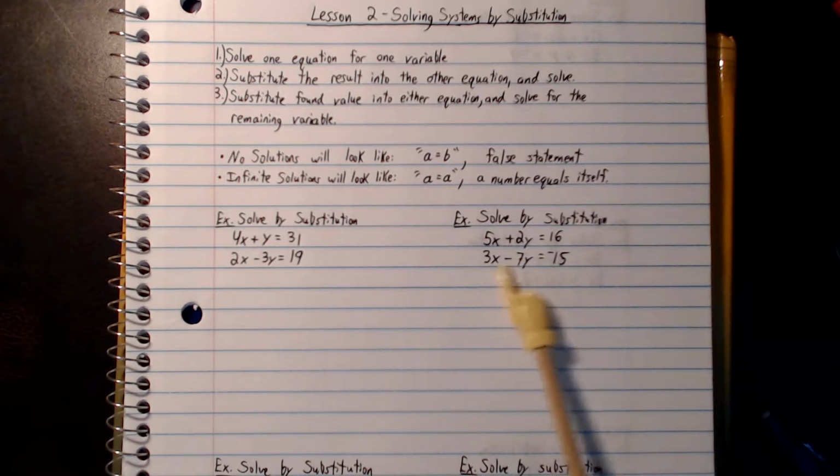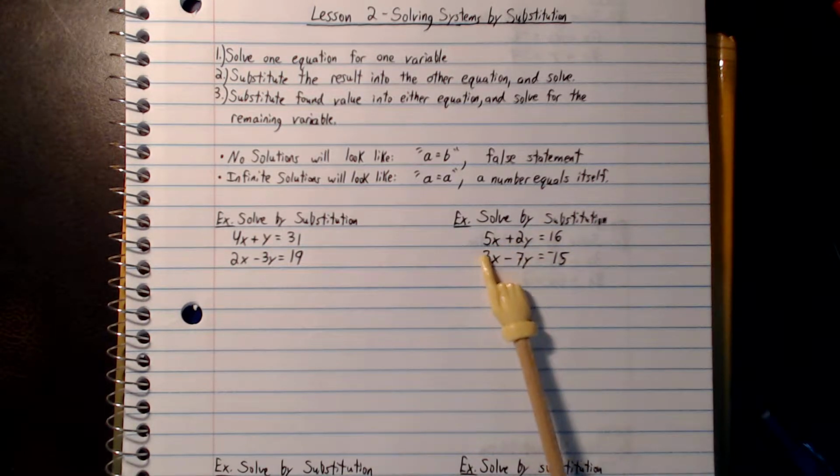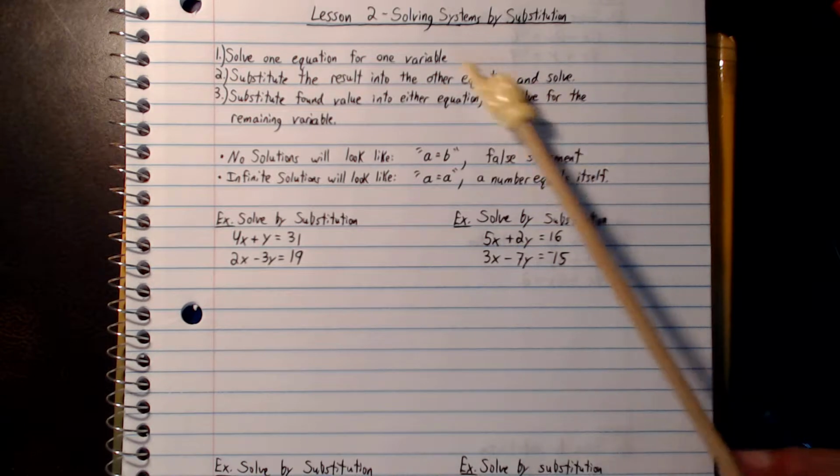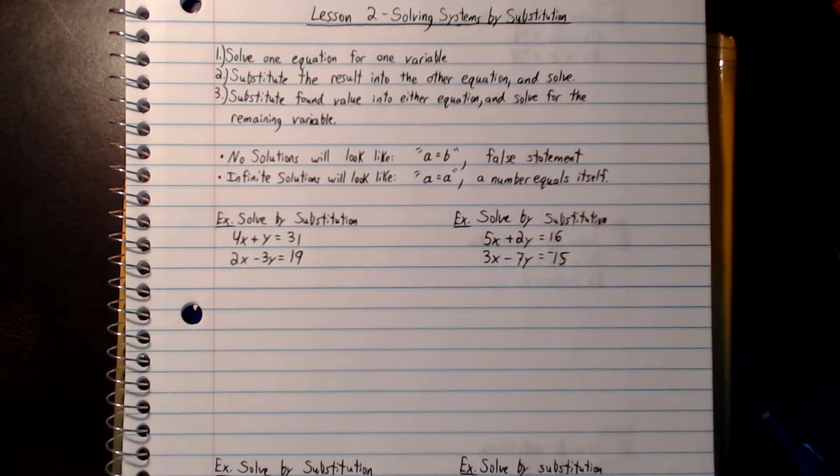In this example, we don't have anything with no coefficient, right? They all have some sort of coefficient in front, but maybe we'll choose one of these 3 positive ones to work with. Okay, so that's my little hint for step 1. Step 2. We're going to substitute the result from step 1 into the other equation and solve. You'll see how that works when we get there.